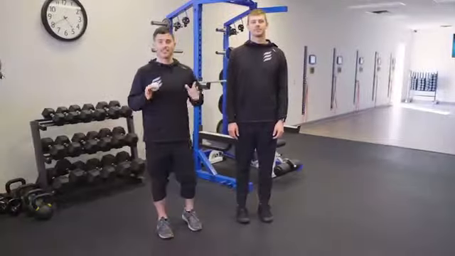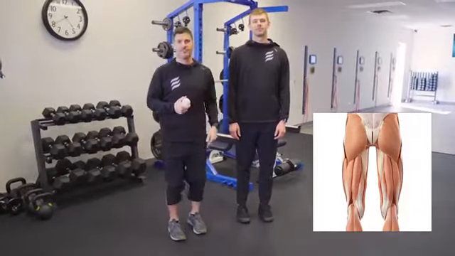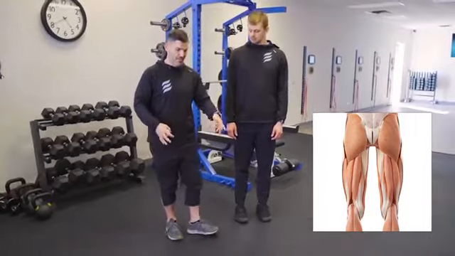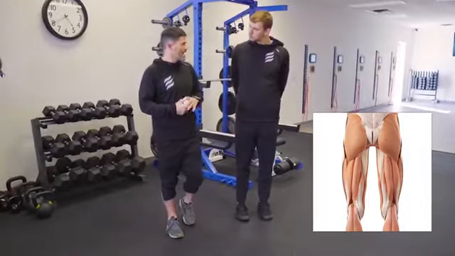First muscle we're going to release is the hamstrings. These are the flexors of the knee. They also help with hip extension, and they also help to rotate the tibia internally and externally. So a lot of action out of these guys.